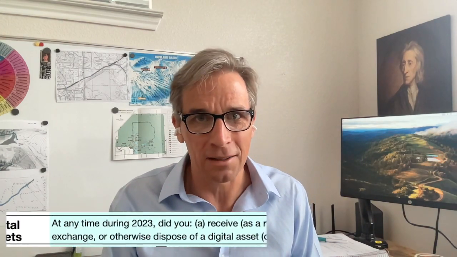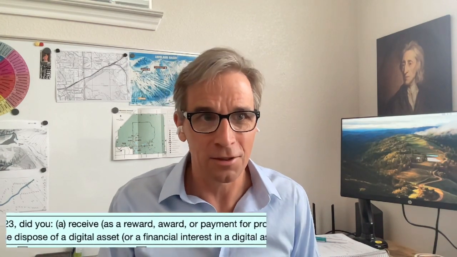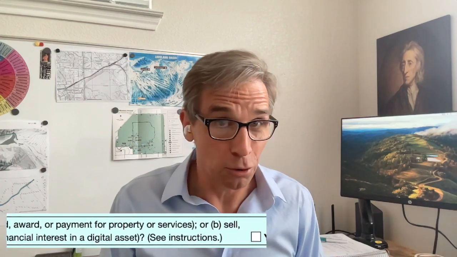If you've received a Form 1099-DA, it means that you've generally sold, exchanged, or otherwise disposed of a financial interest in a digital asset, and you should check the yes box, the infamous yes box, next to the question on page 1 of Form 1040.